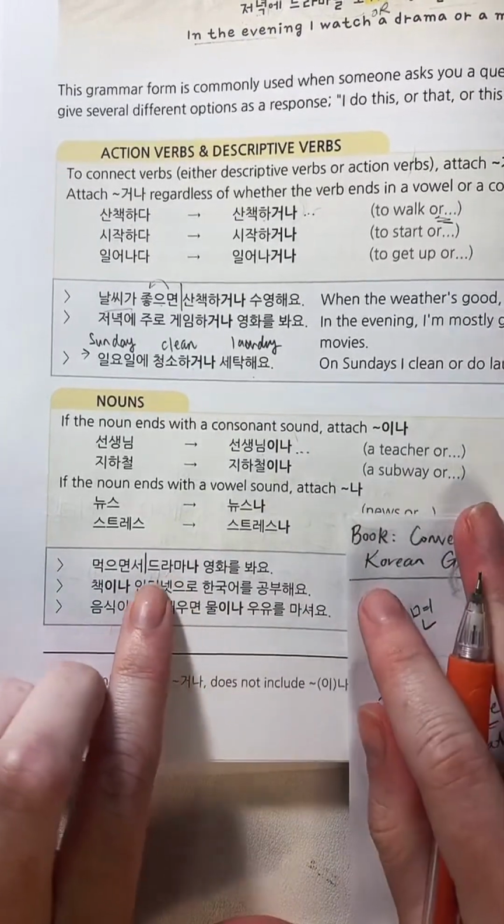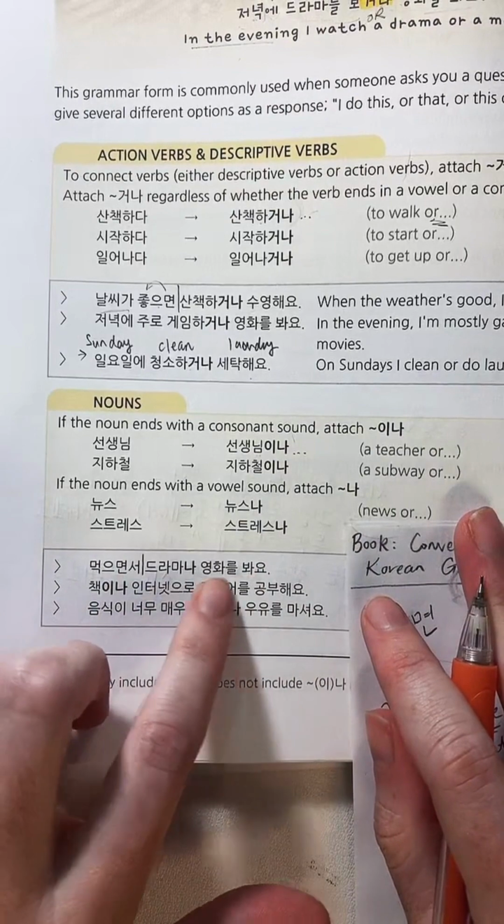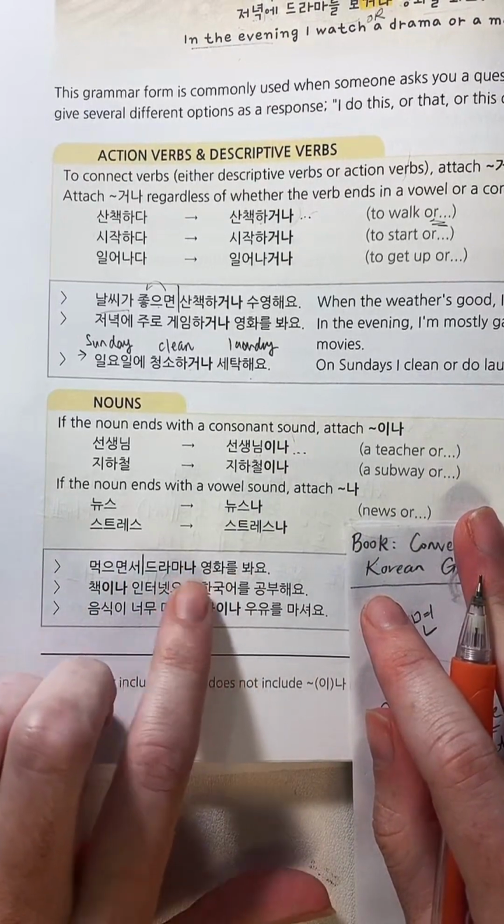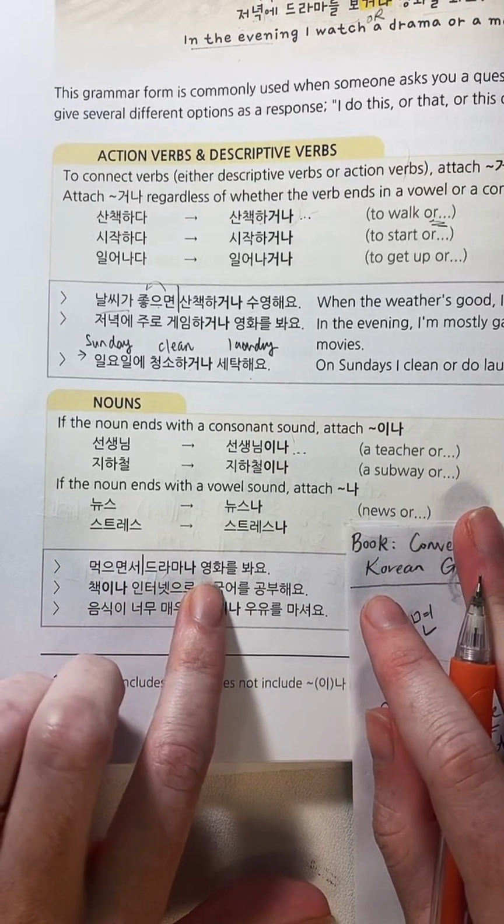Okay, so while eating, I do one of two things. I 드라마나 영화를 봐요.